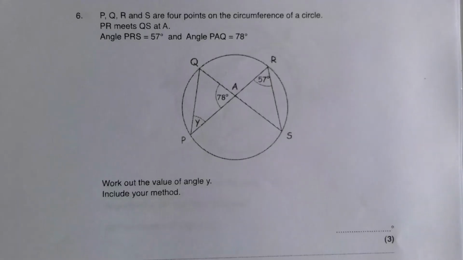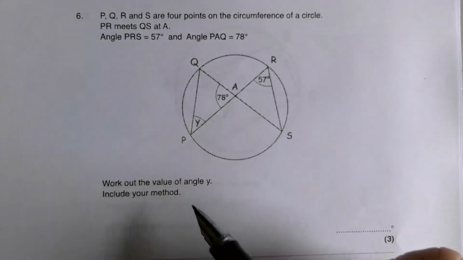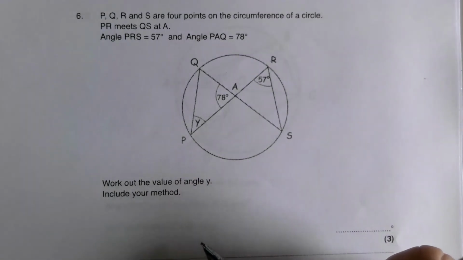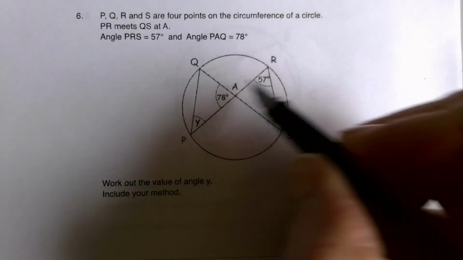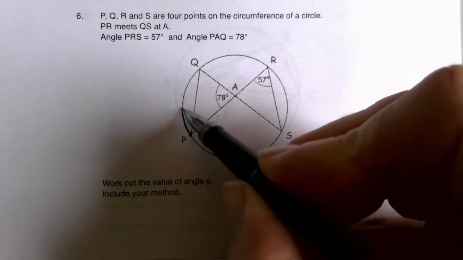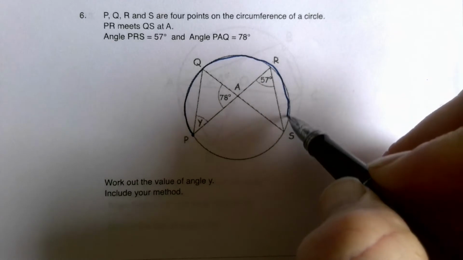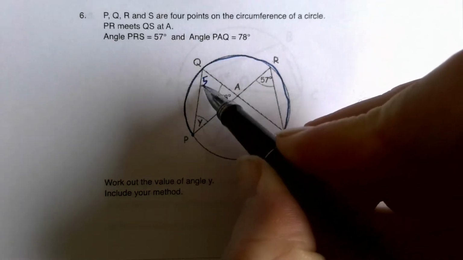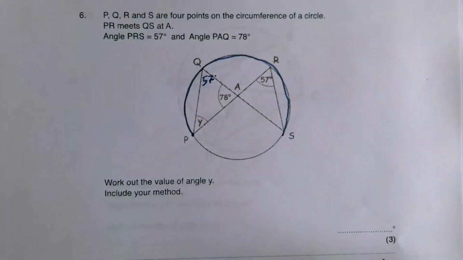On to question 6, so once again, pause it, give it a go. Right, include your method this time. So what I could say is that angle there, because these are subtended in the same arc, those two are the same.